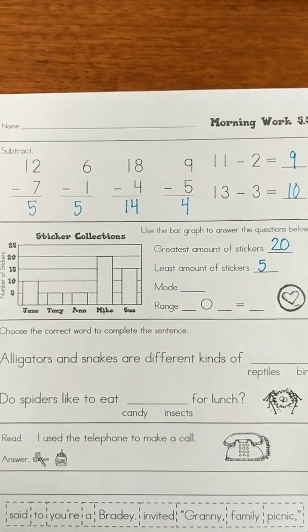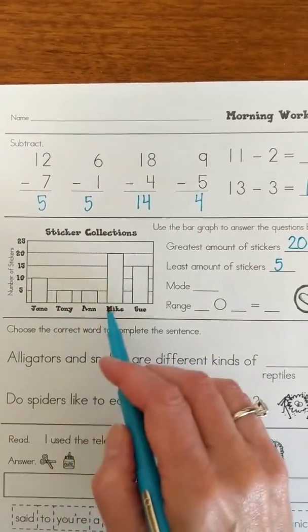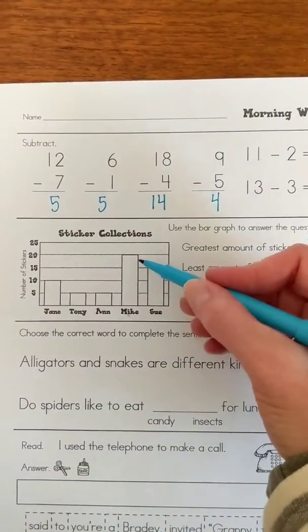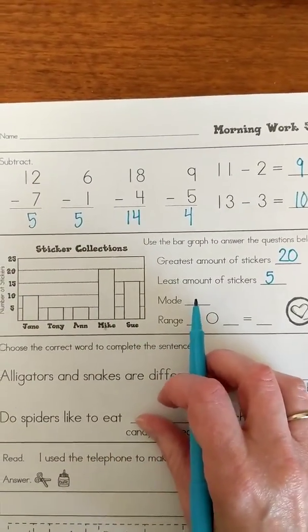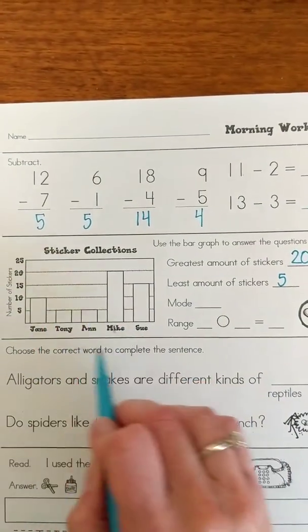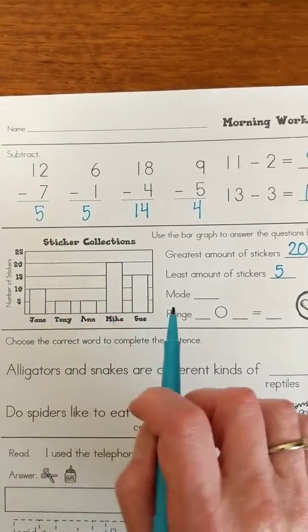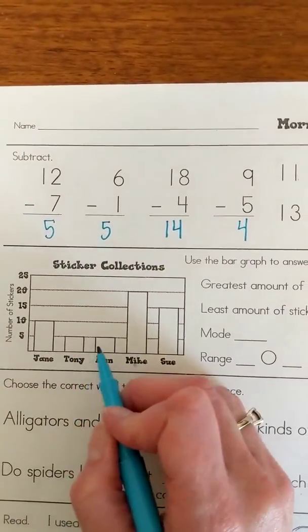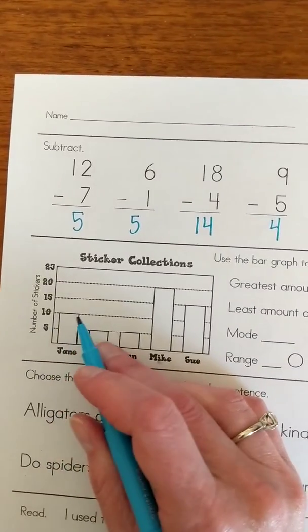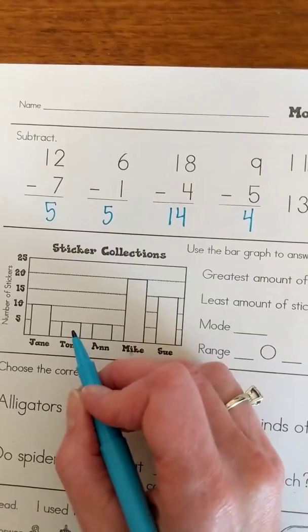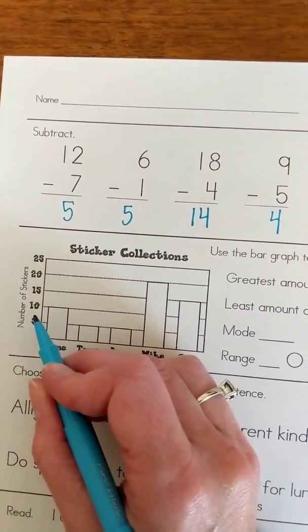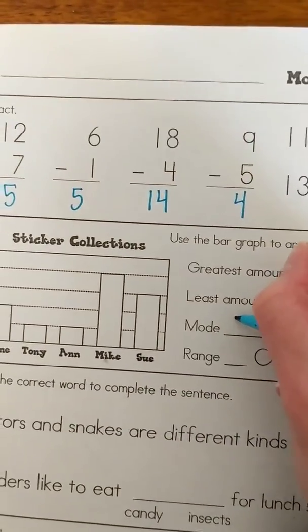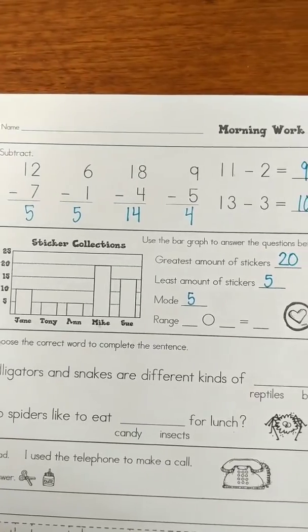Okay, now we're going to look at the mode. Now, if we remember, the mode is which answer shows up most frequently. Now, we might say, oh, Mike has 20. It doesn't mean what number is the biggest. It means for this one, which person or people have the same number? Well, if I look, I have 2 people that both have 5. Everybody else has a different number. So if I have 2 people that both have 5, then 5 is the most common number. 5 is the number that is used the most in this set of data. So I'm going to go ahead and write 5 there.